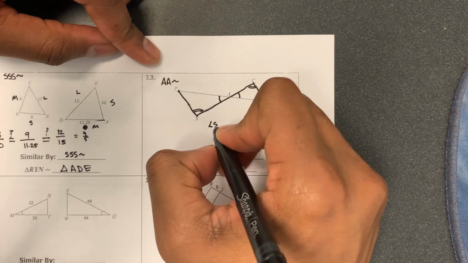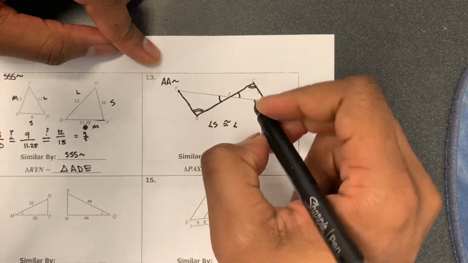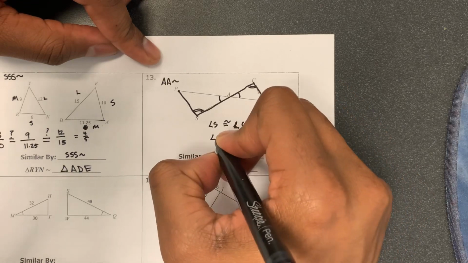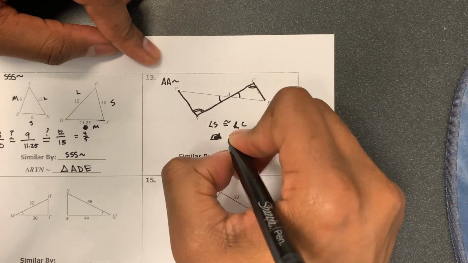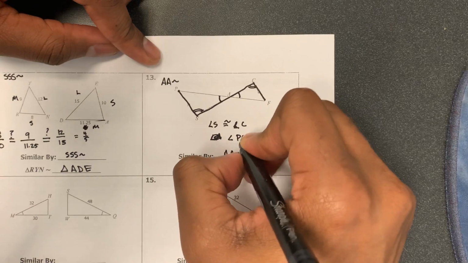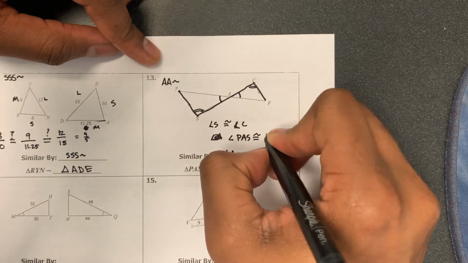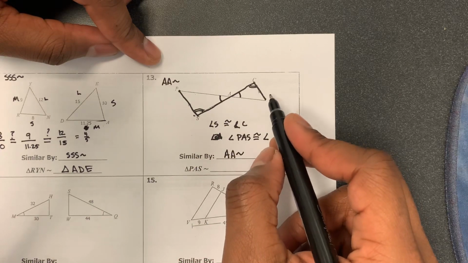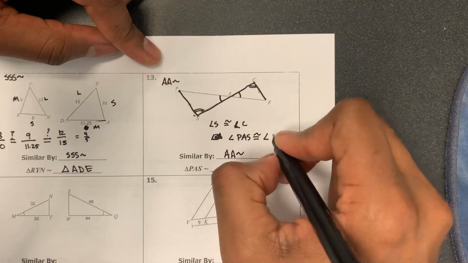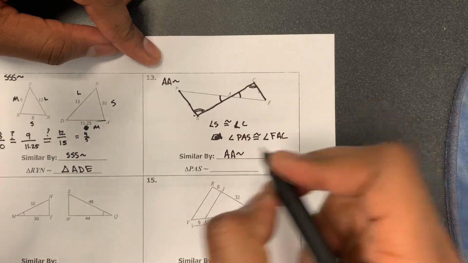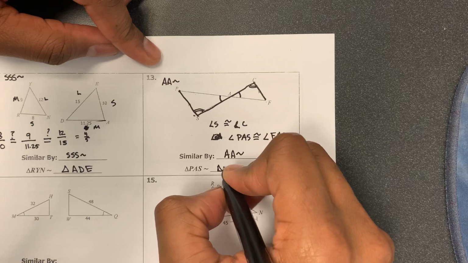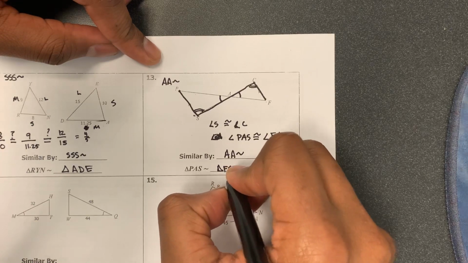So we know angle S is congruent to angle C, and we have to call this a full angle, so angle PAS is congruent to angle FAC. So triangle PAS is similar to triangle FAC.